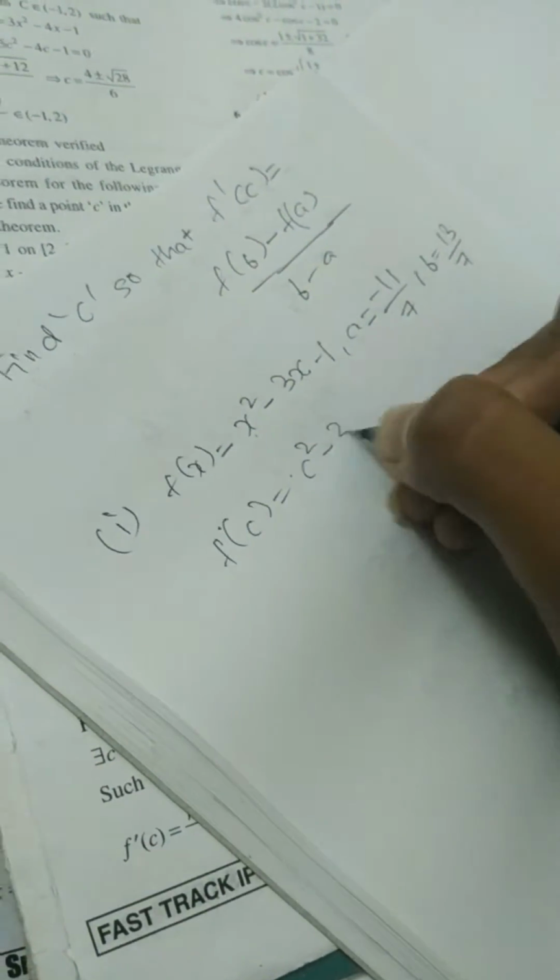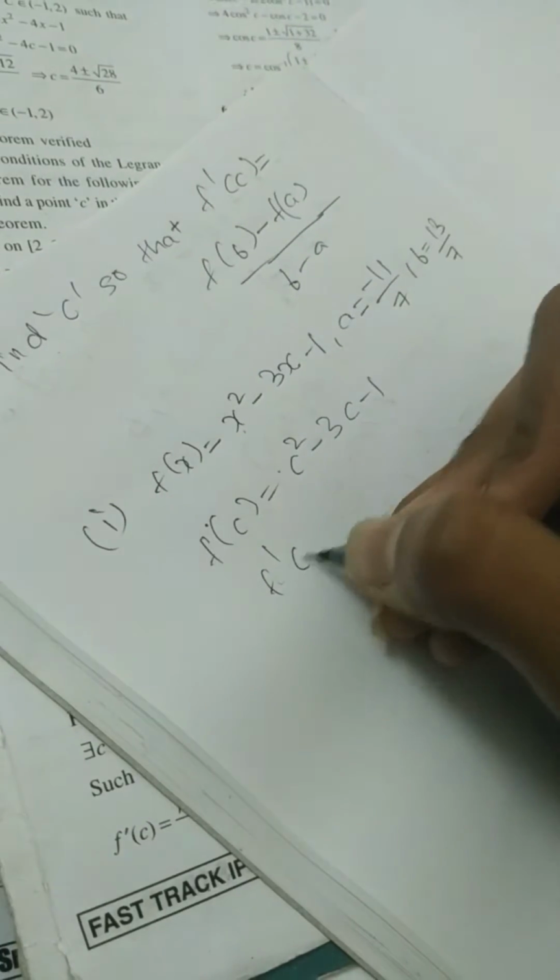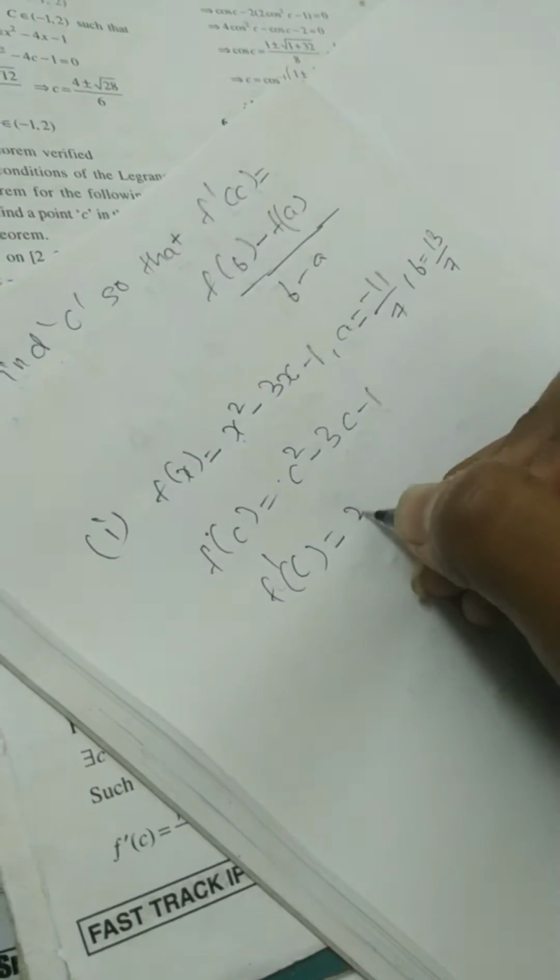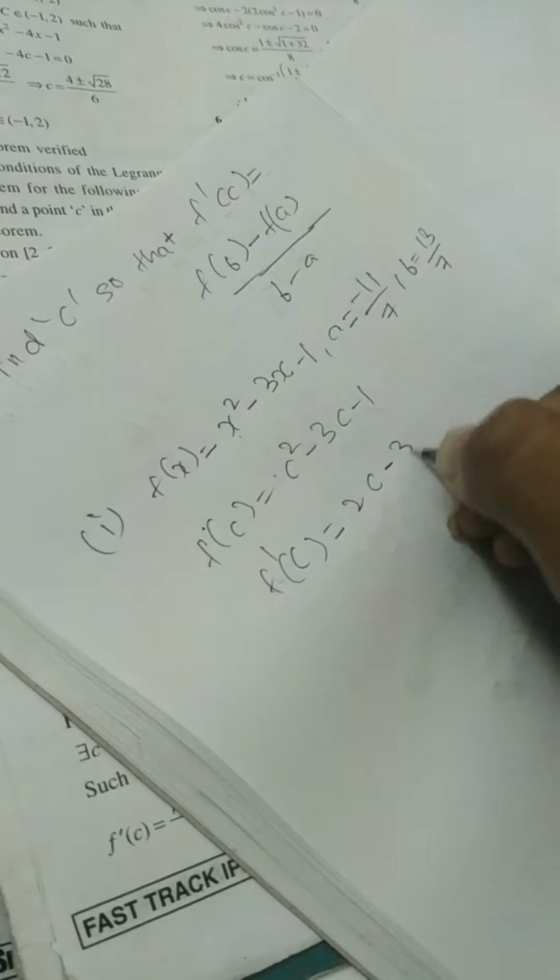Now f of c is equal to c square minus 3c minus 1. F dash of c is equal to 2c minus 3.